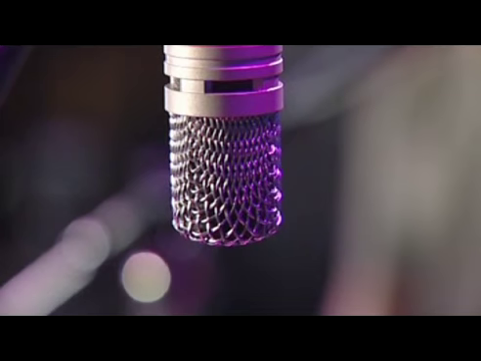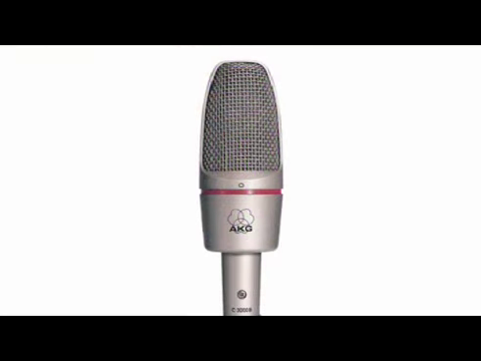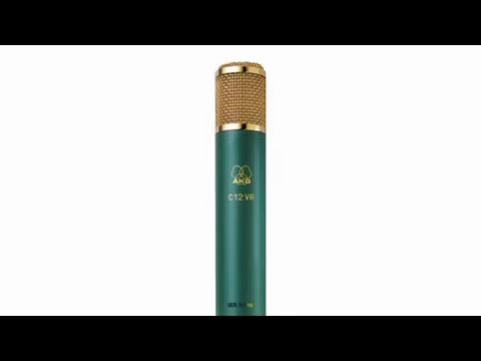Condenser microphones are much more sensitive to low sound levels and to higher frequencies. They need power to make them work. Some work with batteries, but most of them can also use the mixer's phantom power.